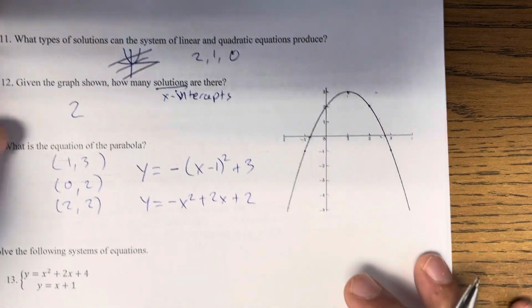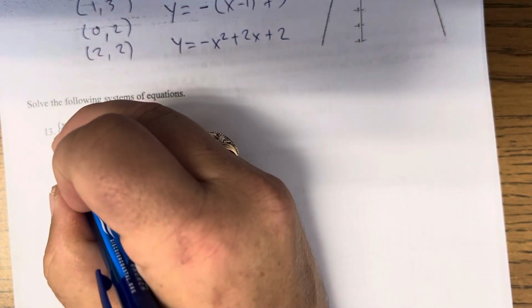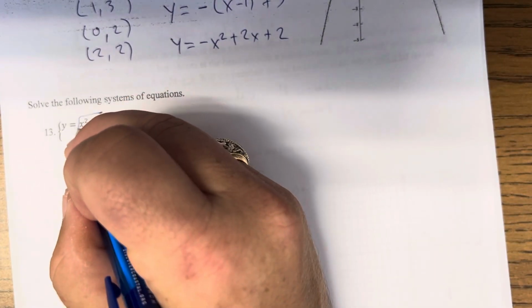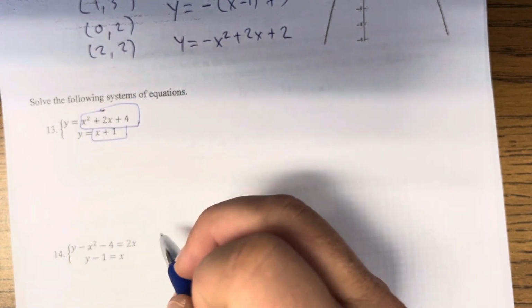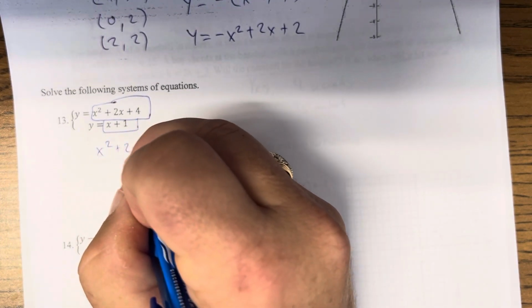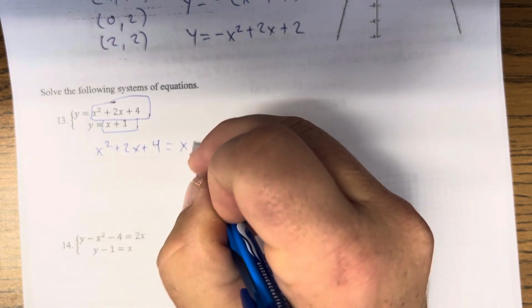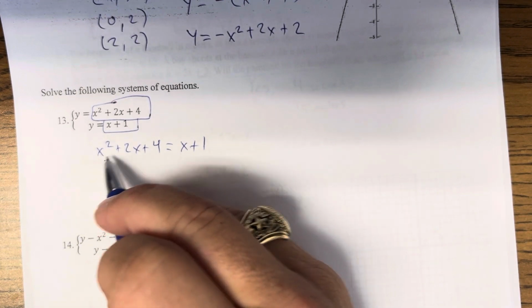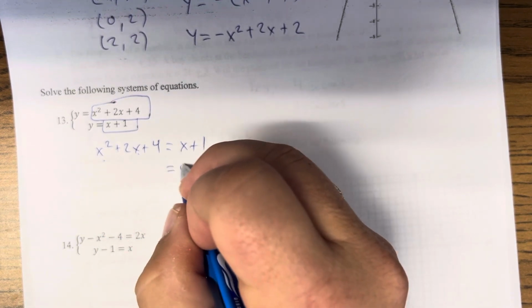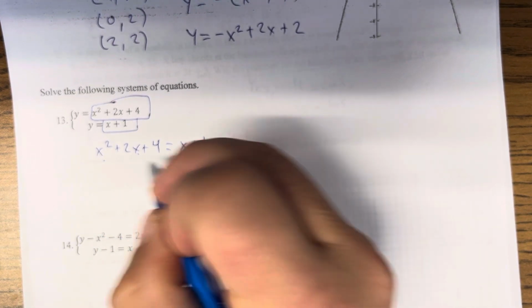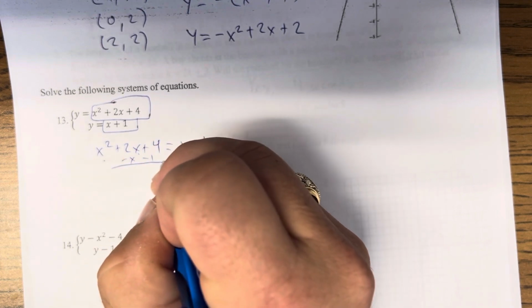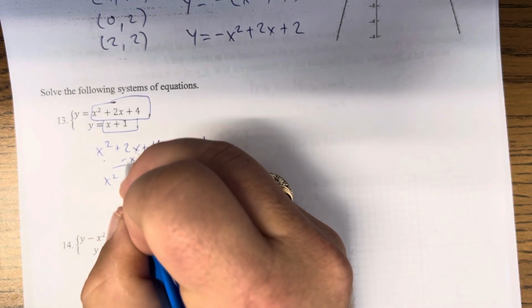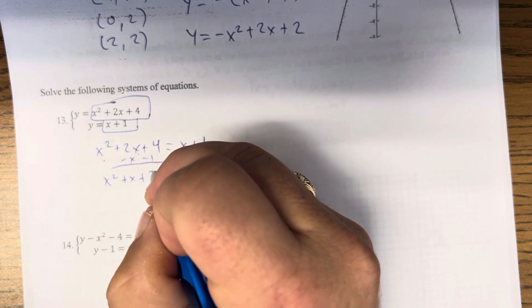All right, next one, solve the following system of equations. And so they're both set in y equals, which is good. So I'm going to set this box equal to this box right here. And so x squared plus 2x plus 4 is equal to x plus 1. Since I have x squared and x, I want to set it equal to 0. So we're going to subtract the x and subtract the 1. And so that becomes x squared plus x plus 3.